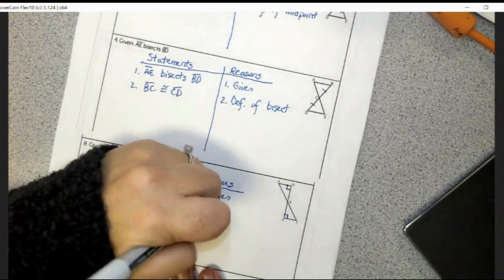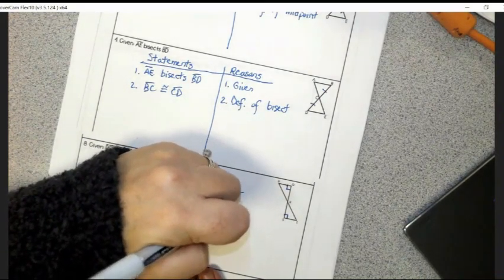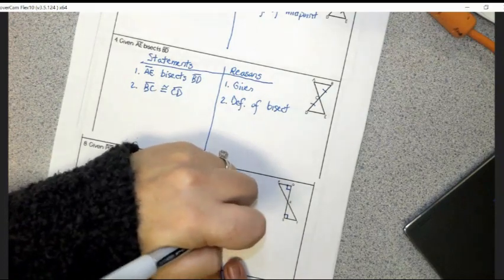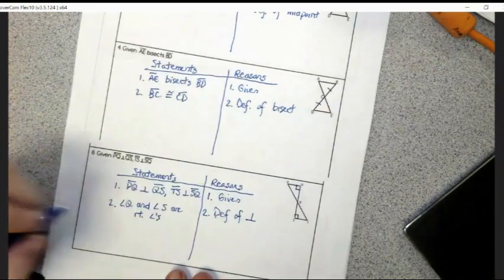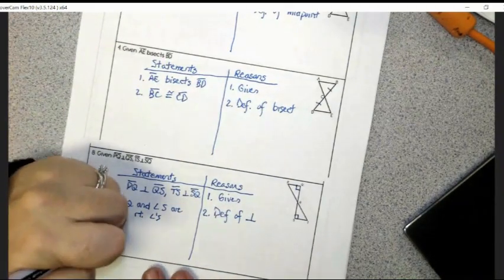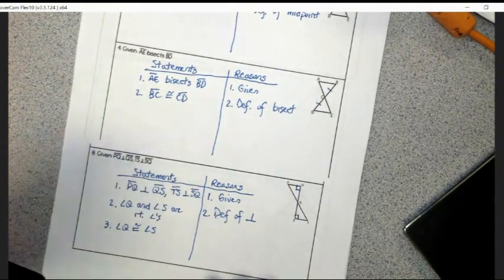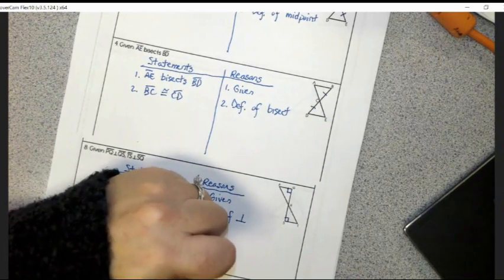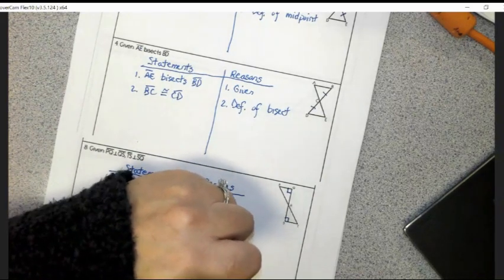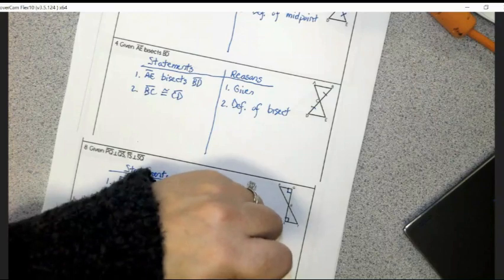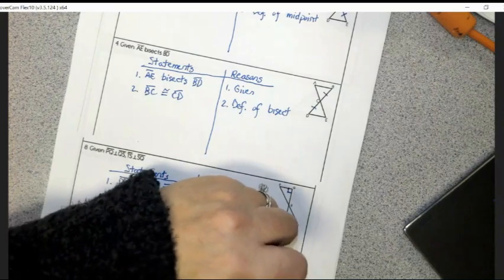That would be the definition of perpendicular. And then because they are both right angles, they have to be congruent, because all right angles are congruent.